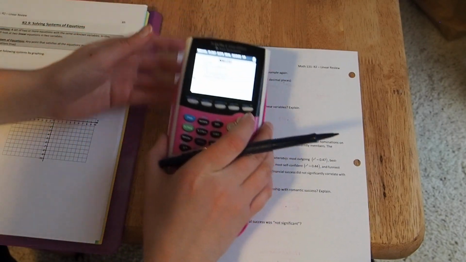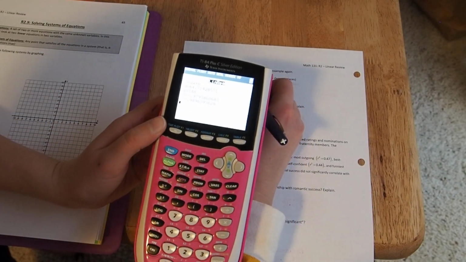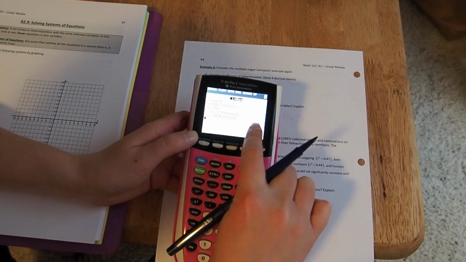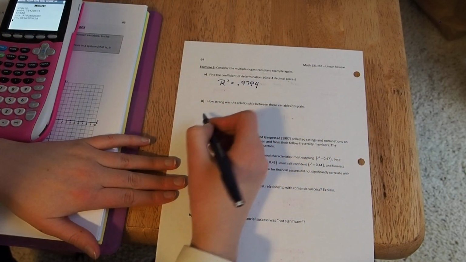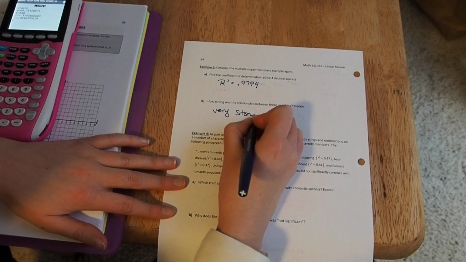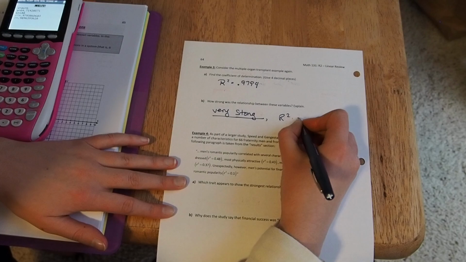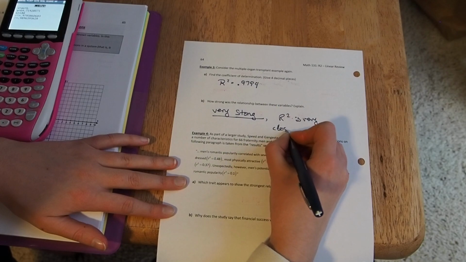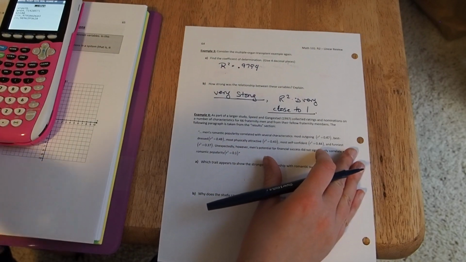The R value doesn't mean anything to us right now, by the way, just the R squared. So I'm going to write down my R squared value, which is 0.9794 if I keep 4 places. 0.97938 or 0.9794. How strong is the relationship between these variables? Very strong. It's strong. There's not technically a very strong category, but I like to say it's very strong because that number is very close to 1. 0.97, can't get a whole lot closer. Okay, so those points were very close to the line.